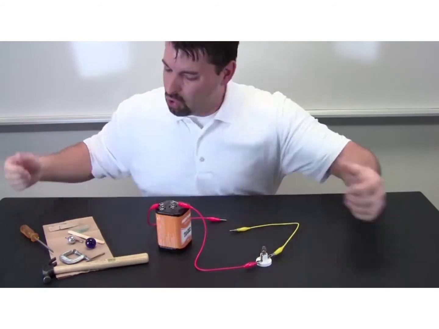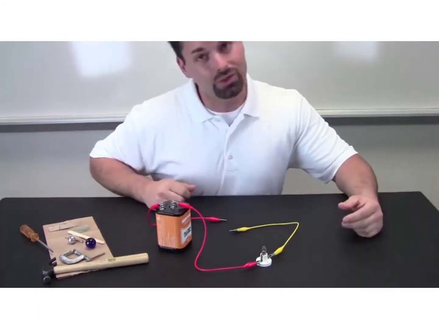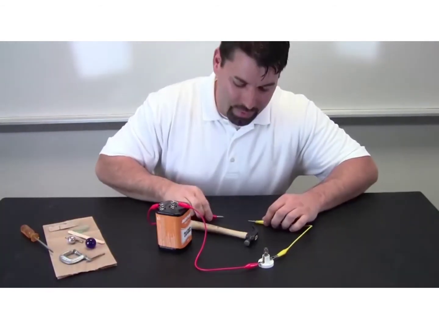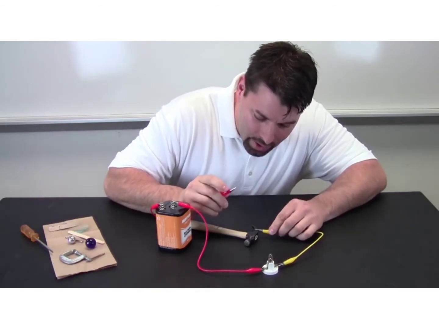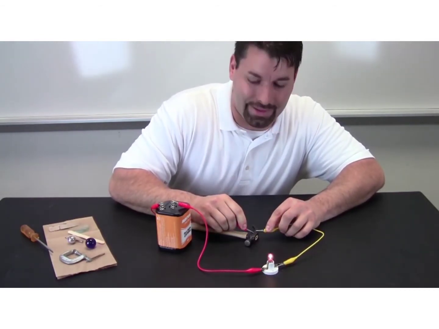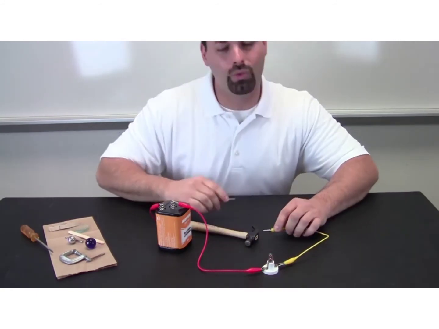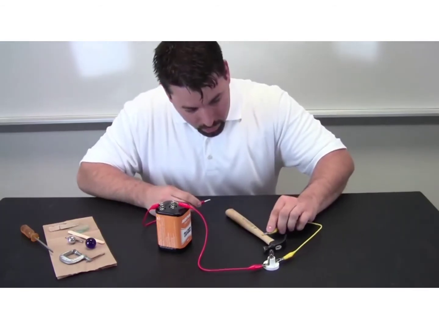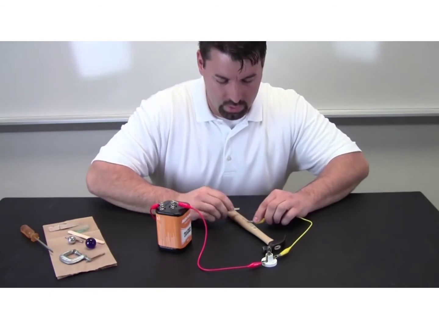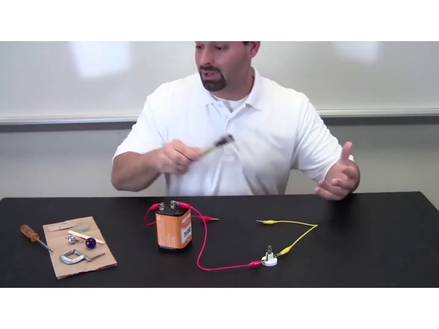So I have all of these cool things here to test and see. Do they conduct electricity or do they not? Let's start with my favorite, the hammer. We have the metal part. Let's create our pathway. Oh, look at that. It's flowing through our pathway. It conducts. What about the wooden part? Wood? Electricity's not flowing. That must be an insulator. Wood, it must be an insulator.